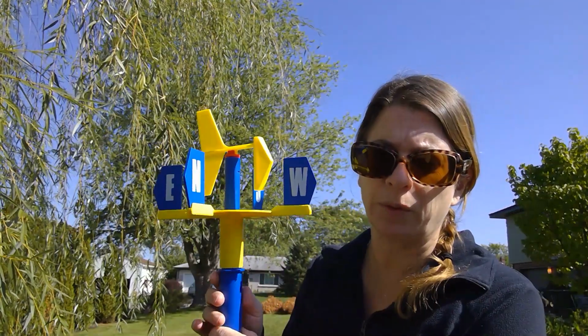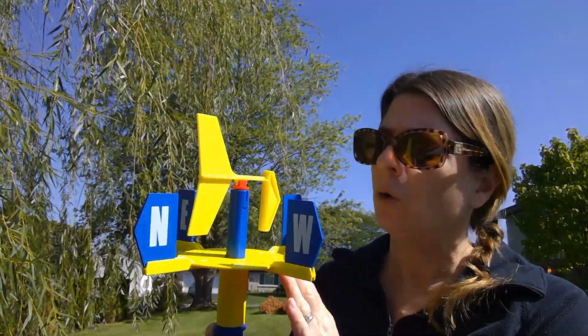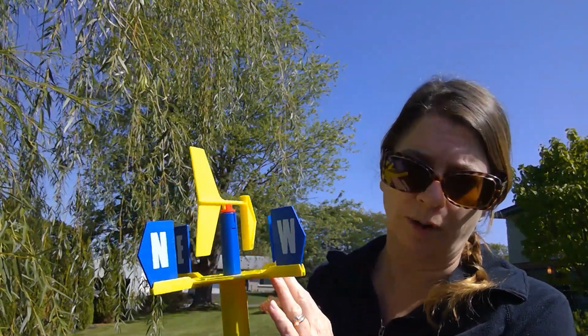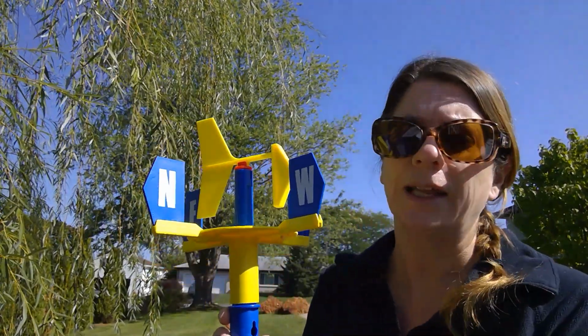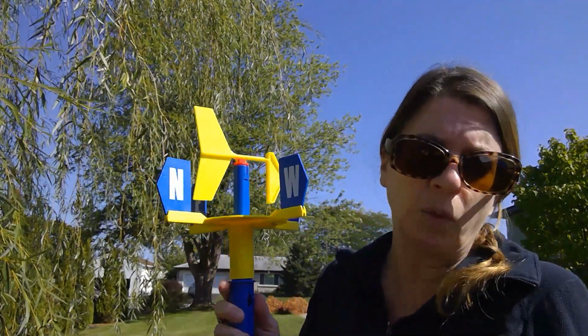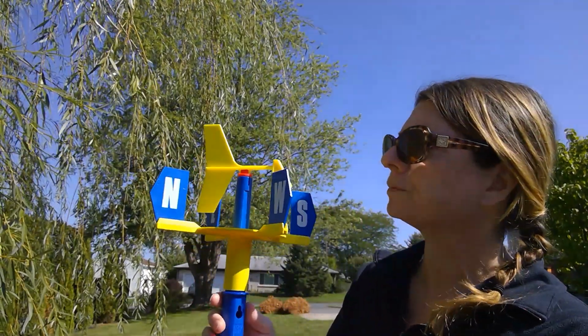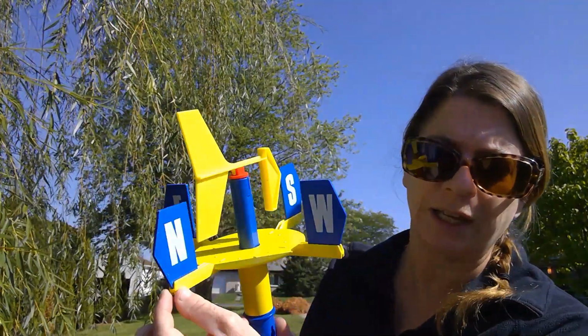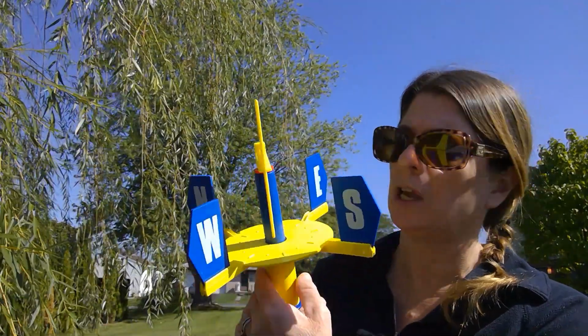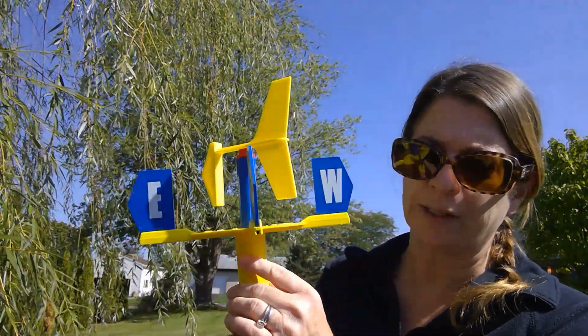Our first tool that we'll look at is called a wind vane. Wind vanes are used to measure the direction that the wind is blowing from. Now, this may look familiar to you. Lots of people have wind vanes on top of their houses so that they can measure the wind direction in their own yard. If you look at the top of this, you'll see that there are letters that match up with the compass directions. So we have north, east, south, and west.